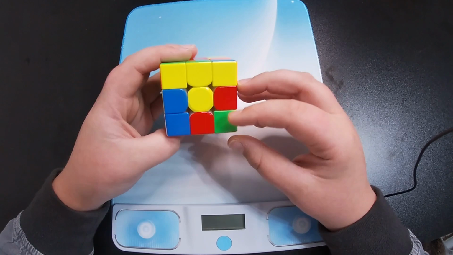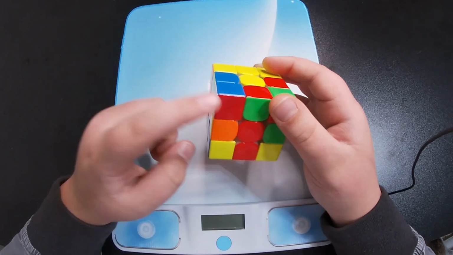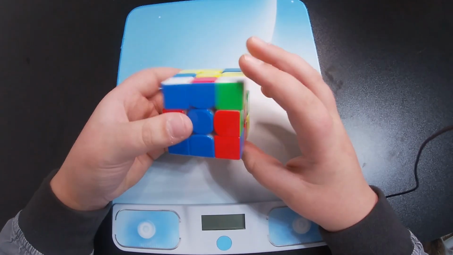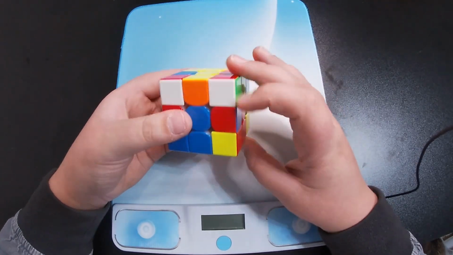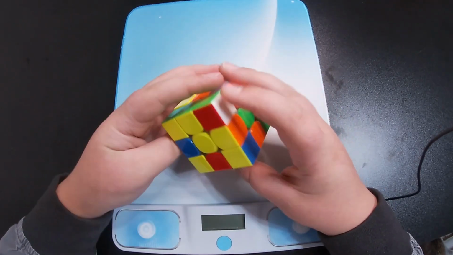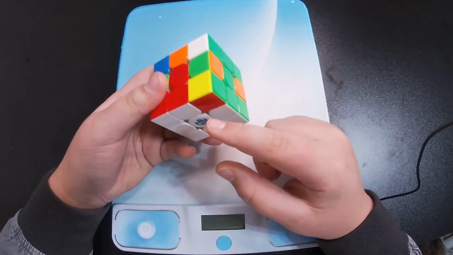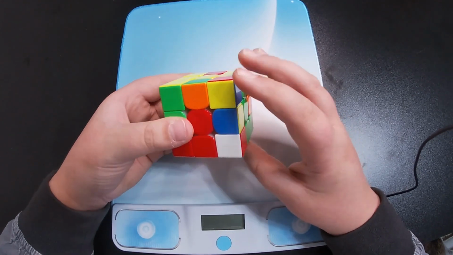So you're just going to find corners in the top, line them up where they're supposed to go, and do that algorithm until it's in the correct way. Now find one more, it's right here. Put it above the white, green, and red place, and then do it again.